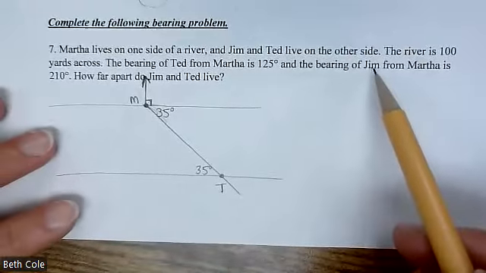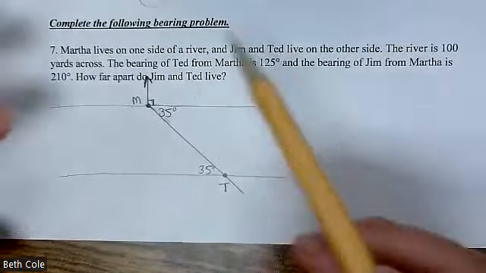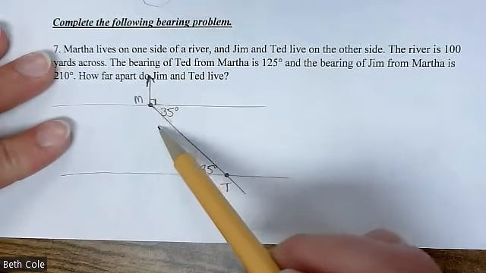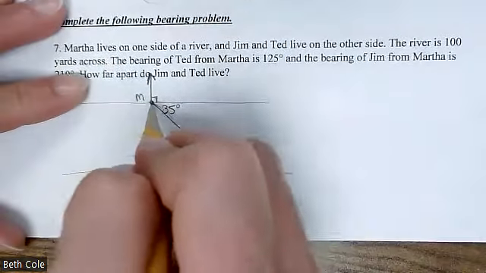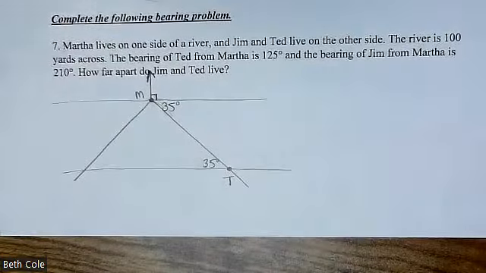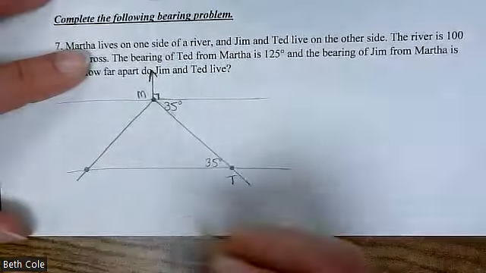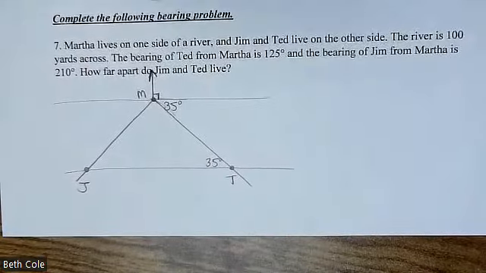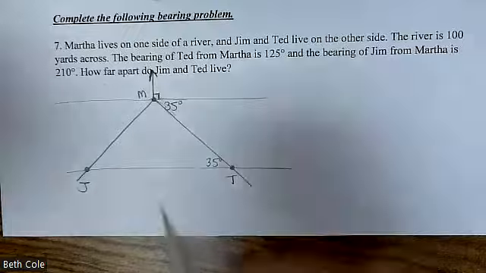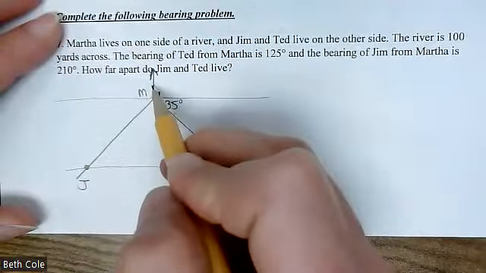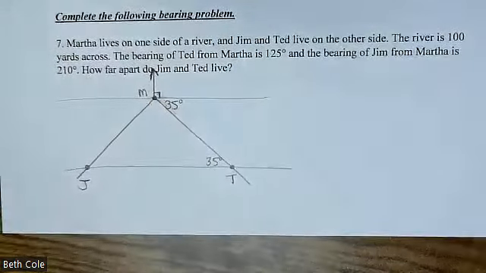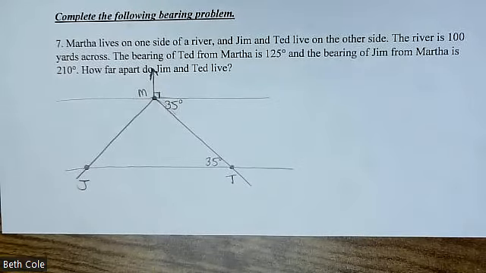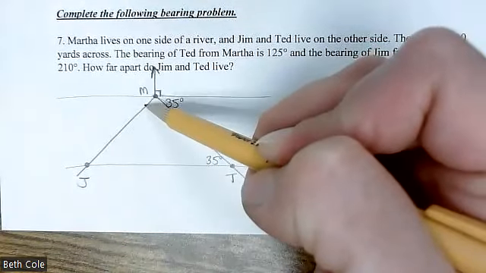All right. The bearing of Jim from Martha is 210. So starting at Martha, if you go 210, that's going to put you in this way direction. Again, it's not perfect. It's not to scale, but Jim is going to end up over here. And again, I want to figure out some of these angles. The whole way around would be 360. If you subtract 210, 360 minus 210, what's that going to give us? I don't want to mess that up trying to do it in my head. Is that 150 for this right here?